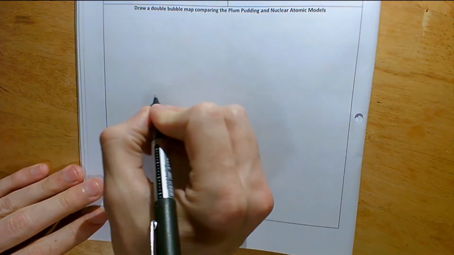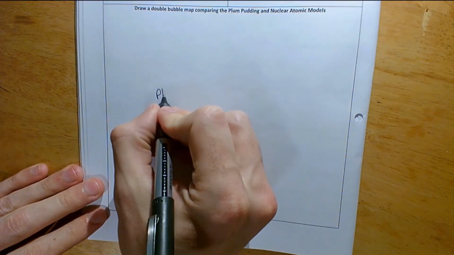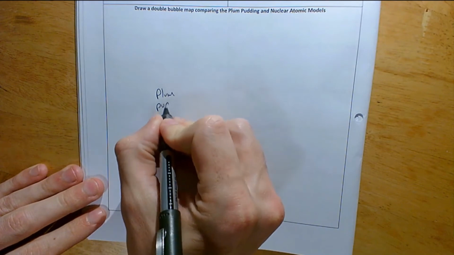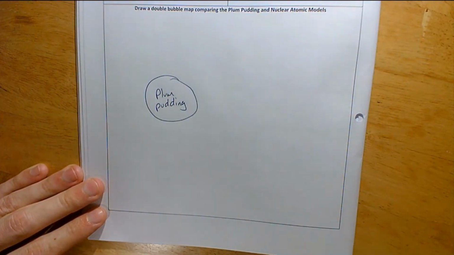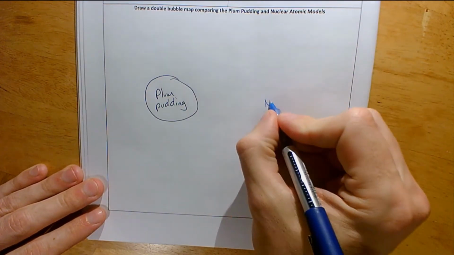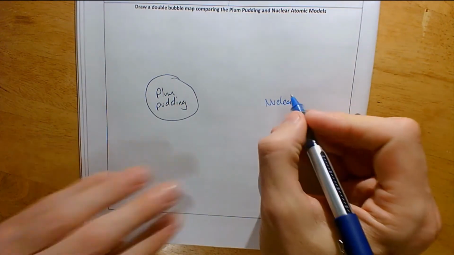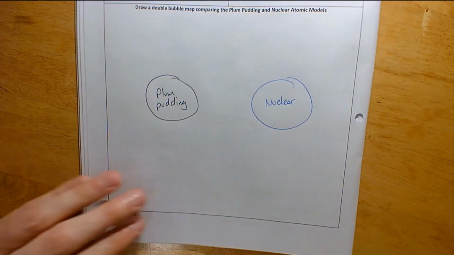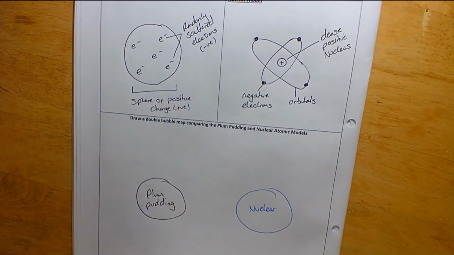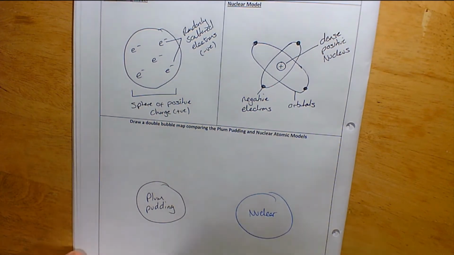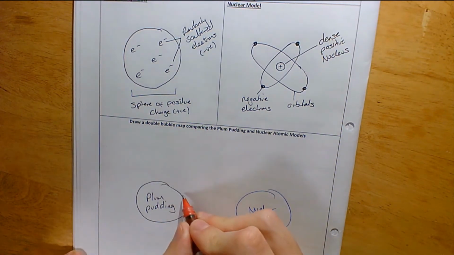So we're going to start our double bubble maps. We're going to have plum pudding on this side, and we're going to have nuclear on this side. So I'm going to start off with their similarities. So looking at both models, the similarities we have, they both contain electrons.